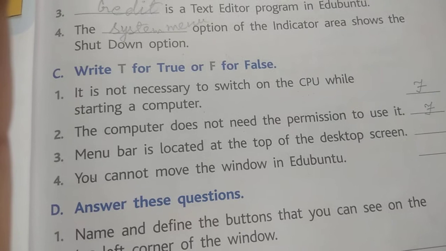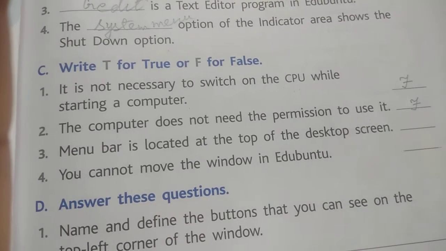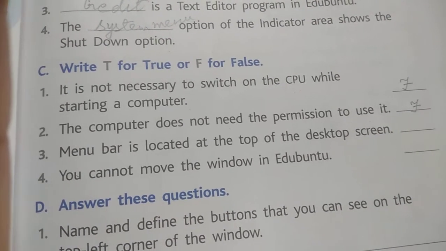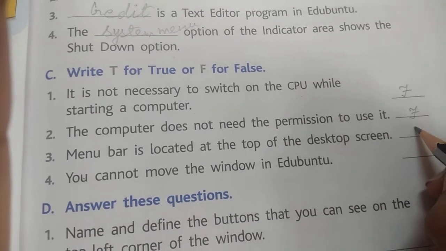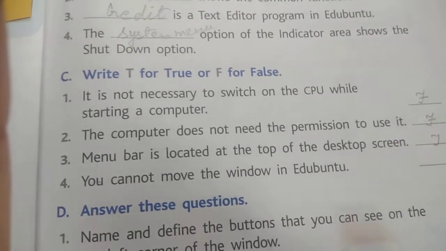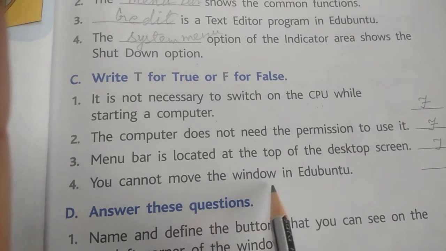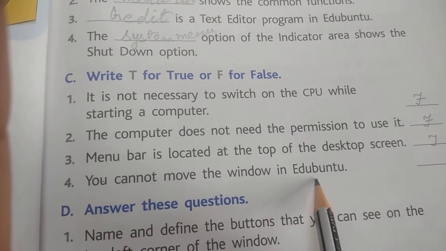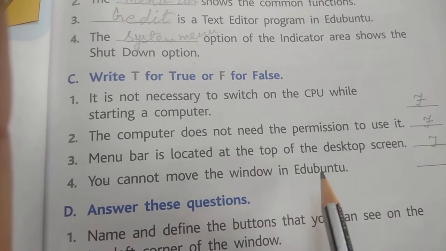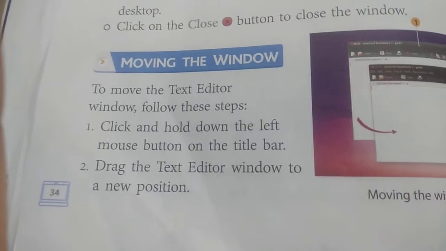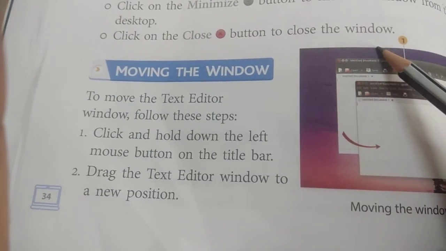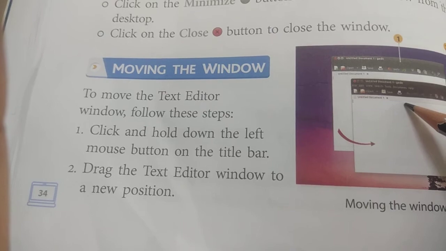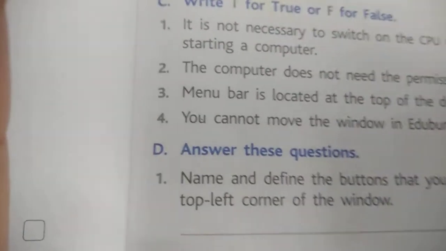Next, the menu bar is located at the top of your desktop screen. Yes, the menu bar is always at the top of your screen. It is true. So write down here true. Next, you cannot move the window in Ubuntu. We can move it, as we have discussed in the chapter. Now I will show you page number 34. Here is moving the window. I already told you how we can move the window from one position to another position. So here it is written you cannot move, so it is false.